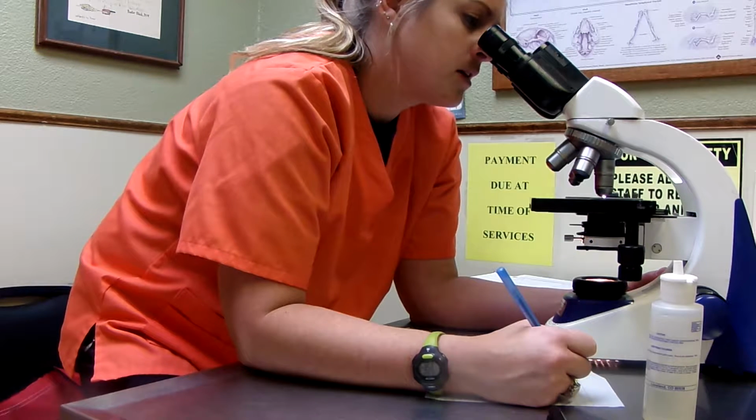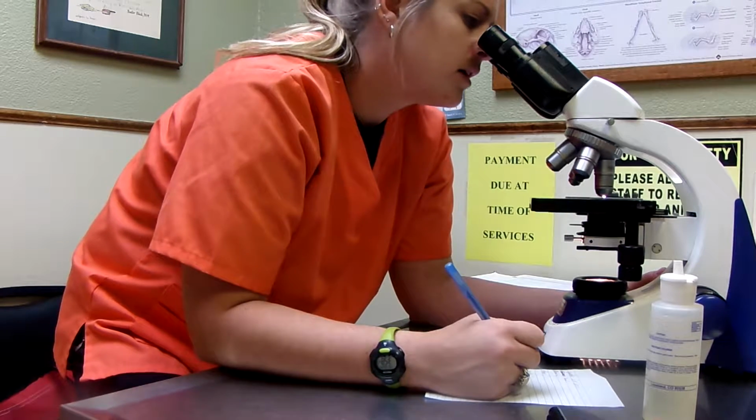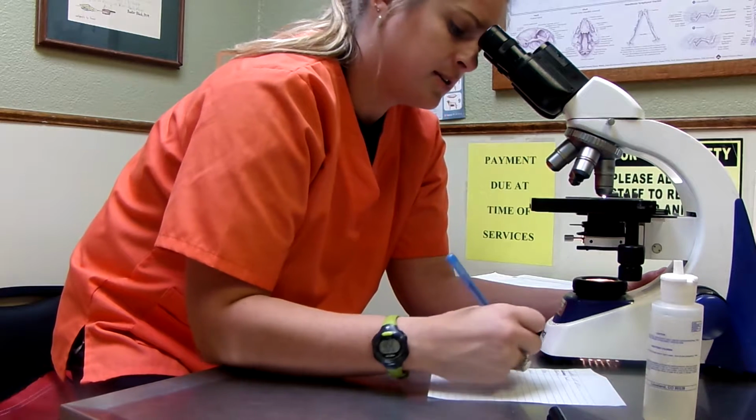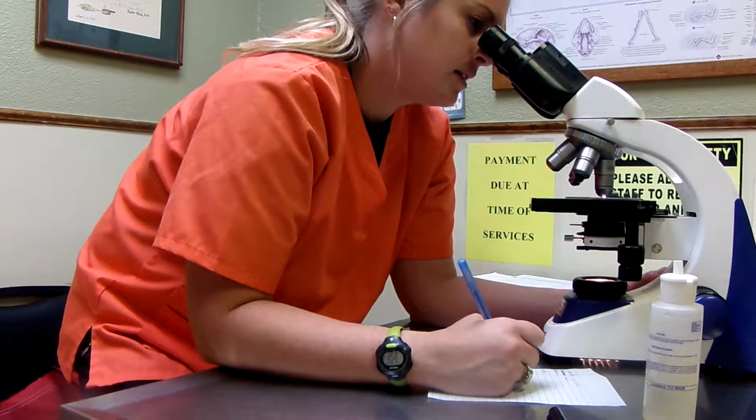So, okay, so this is kind of a basophilic staining. I'm going to go ahead and put one down there on the basophil.